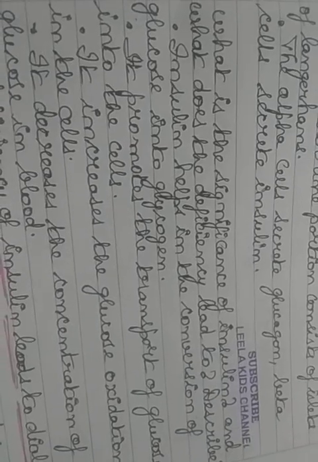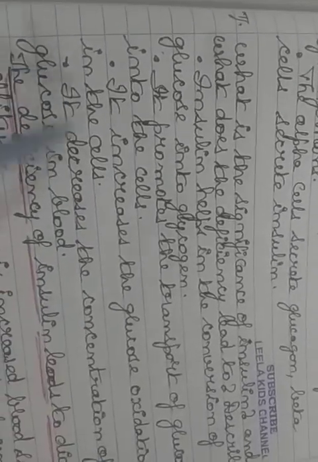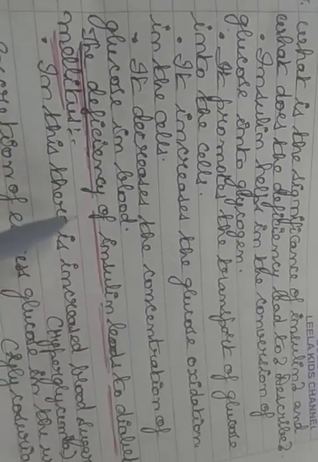What is the significance of insulin and what does its deficiency lead to? Insulin helps in the conversion of glucose into glycogen. It promotes the transport of glucose into the cells. It increases glucose oxidation in the cells. It decreases the concentration of glucose in the blood. The deficiency of insulin leads to diabetes mellitus.